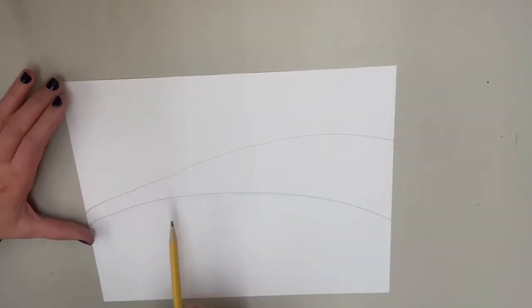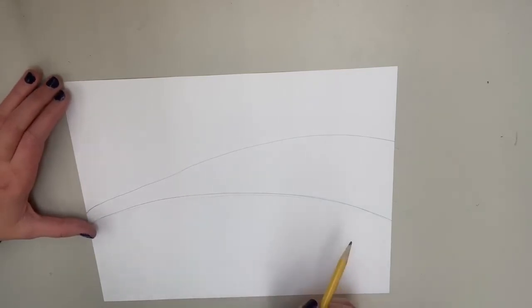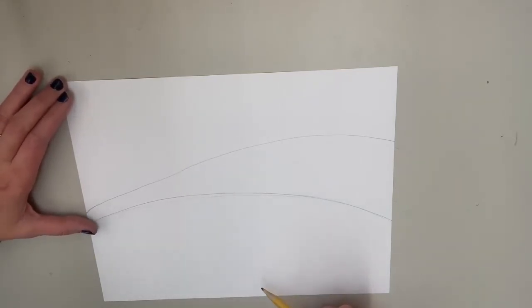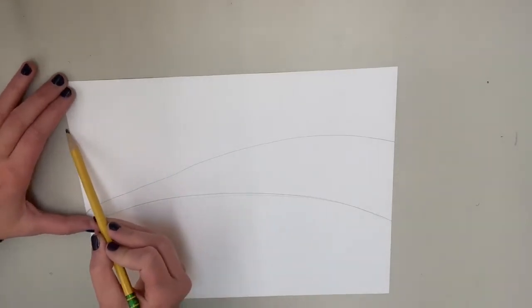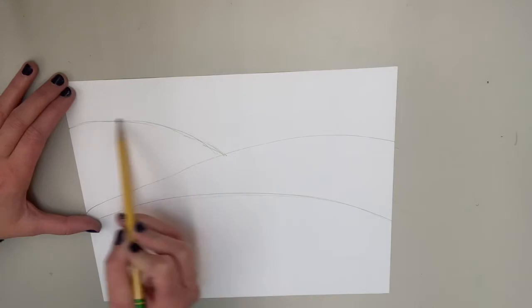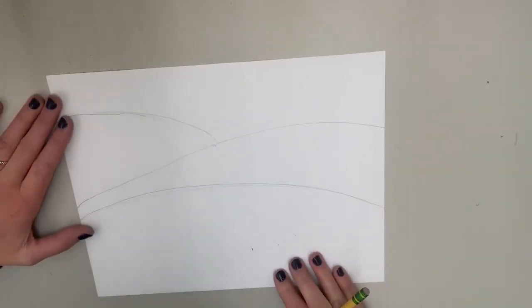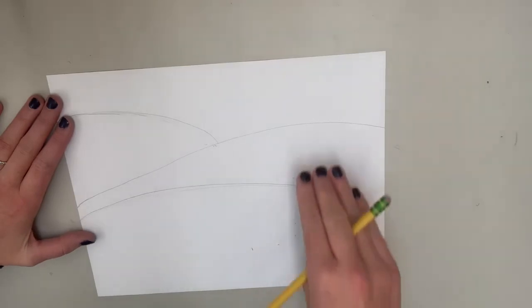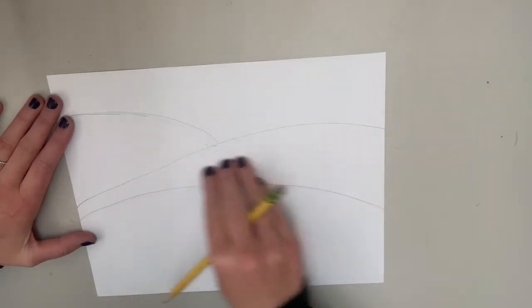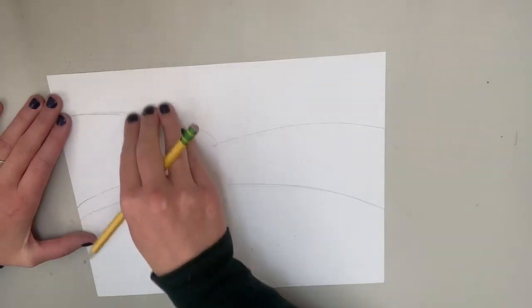Finally, we want to add our background, which is the farthest part away from our foreground and our viewer. So I'm going to add my background here and add just a little hill. So now I have my foreground, which is my part closest to the viewer, my middle ground in the middle of my paper, and my background, which is the highest up on my page.